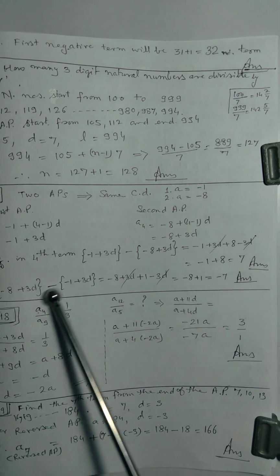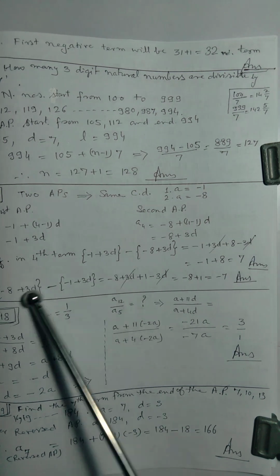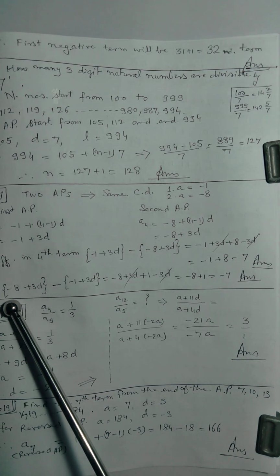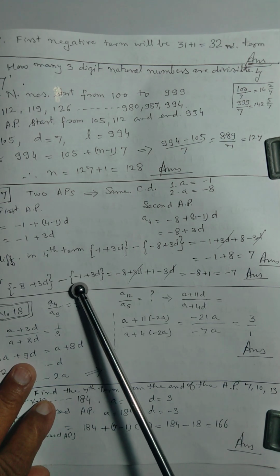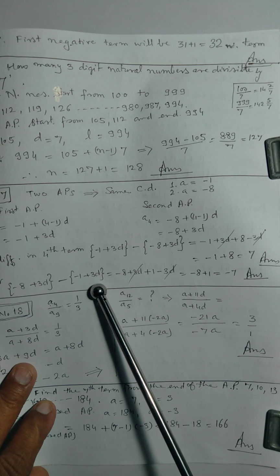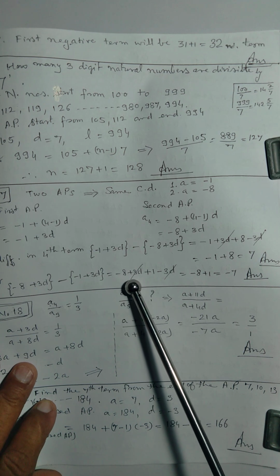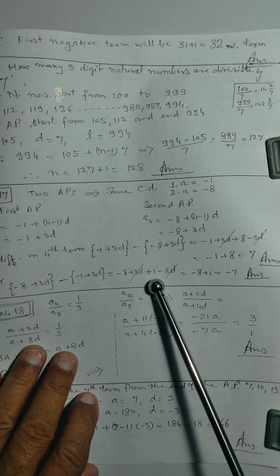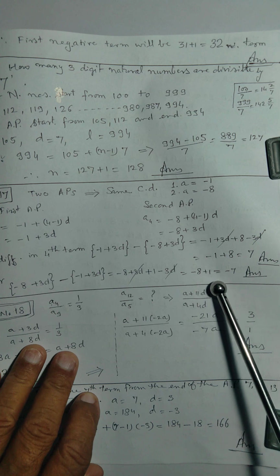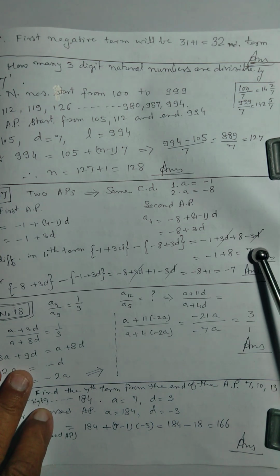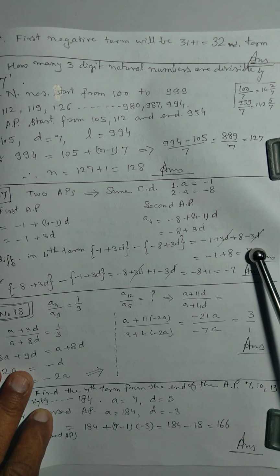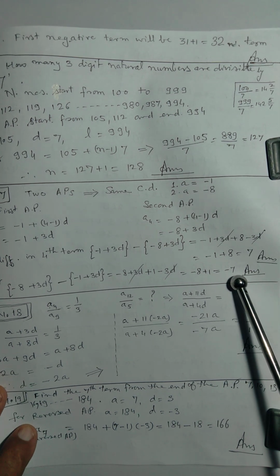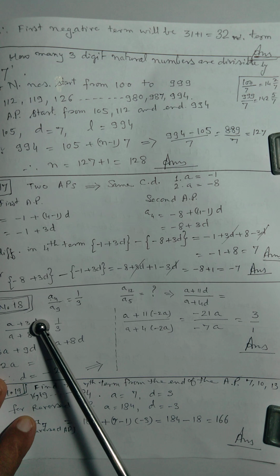In the second case, you just change the place of it. You will get minus 8 plus 3d minus 3d minus 1. After solving, you will get minus 8 plus 1, that will be minus 7. So you will get two answers for question number 17, that is plus and minus 7. Now proceed to question number 18.